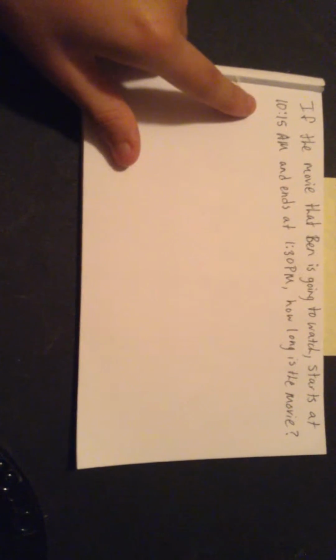Hey fourth graders, this is Ms. Cuevas and we're going to be talking about elapsed time, which is just the amount of time between two time frames. So the problem that we're looking at says, if the movie that Ben is going to watch starts at 10:15 a.m. and ends at 1:30 p.m., how long is the movie?